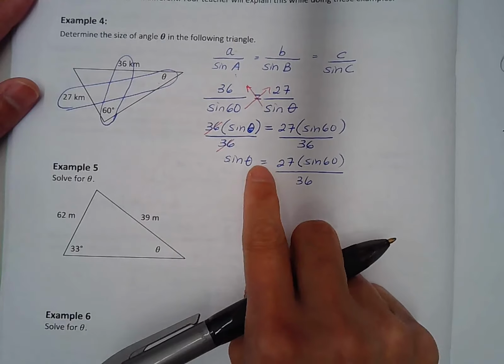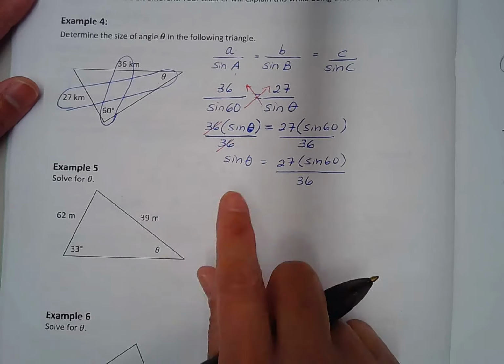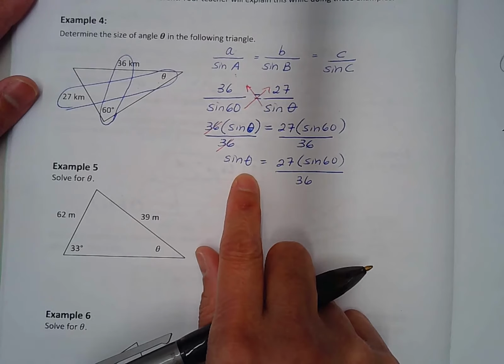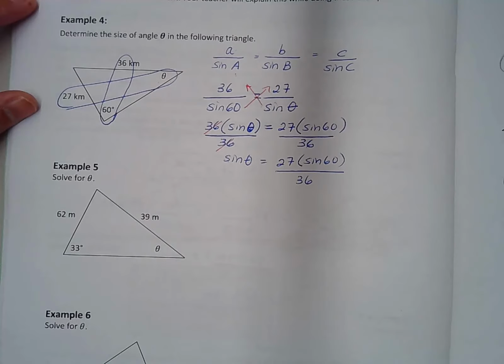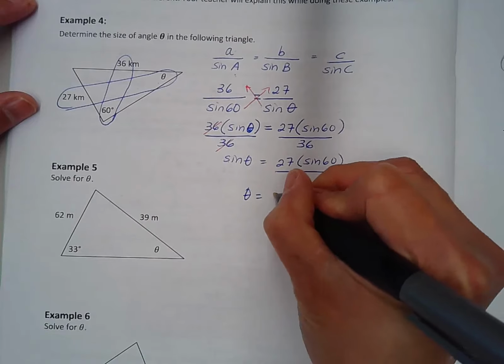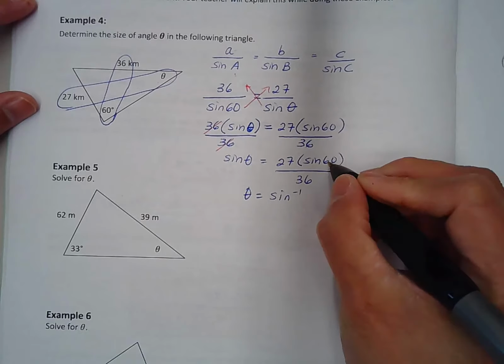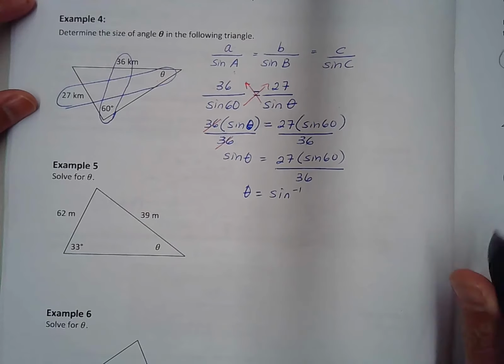Okay. What's the next step that we need to do? We're going to figure out theta. To do that, we have to get rid of the sine, so you've got to do the sine inverse. So theta is sine inverse of, let's go figure this out, instead of retyping it again.